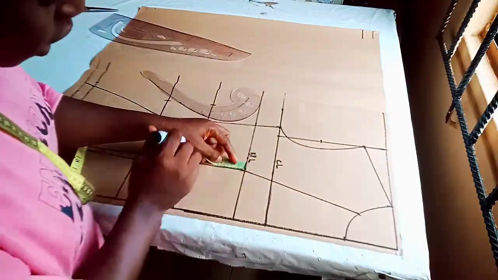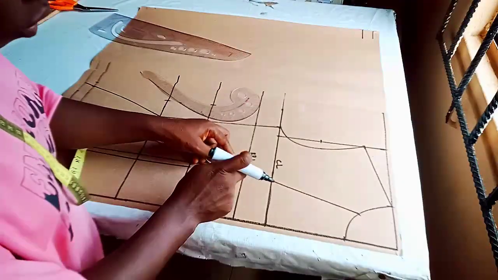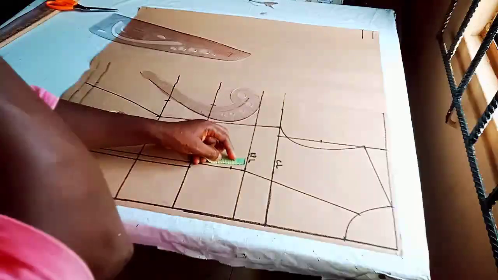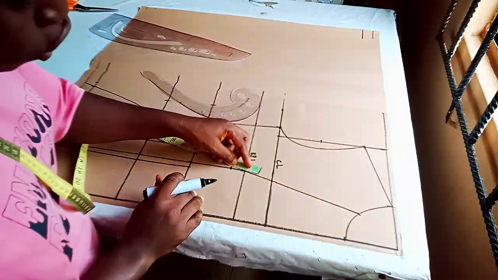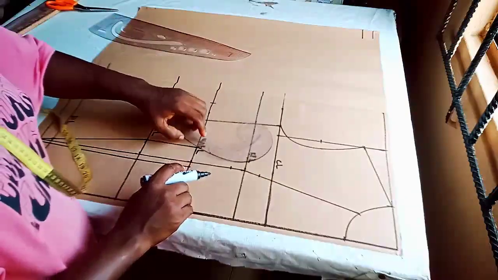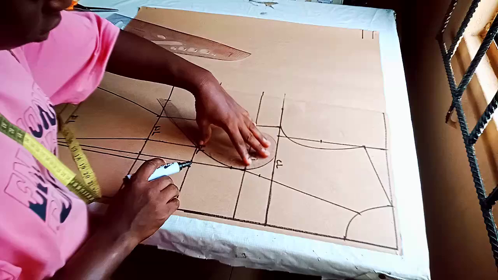We're going to take in from the bust line. We're going to take 1 inch to serve as a guide. Then we're going to take 1 inch upward to also serve as a guide. So we're going to connect it with a curve ruler.